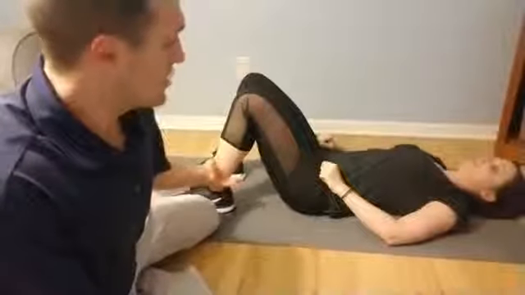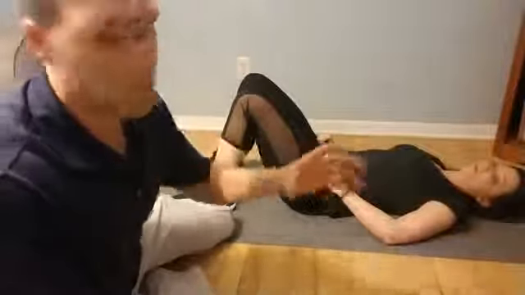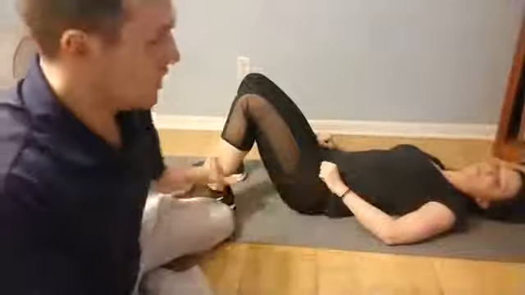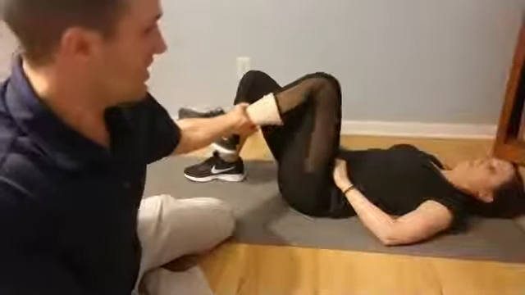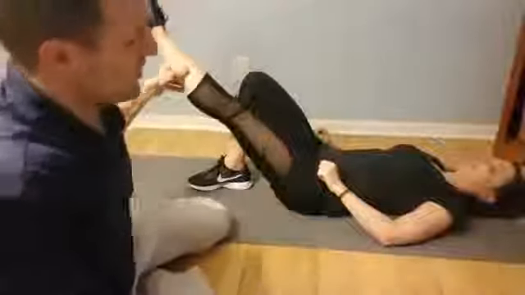The reason I like to make it a single leg bridge is it is going to target her gluteus medius a little bit more, be a little bit more challenging on the hamstrings, add in a little bit of a rotational component so the core has to stabilize that pelvis. So you're going to put your unaffected leg up. So it was her left leg, that leg's down. Her thighs are parallel, these two. And she's going to lift her butt up.